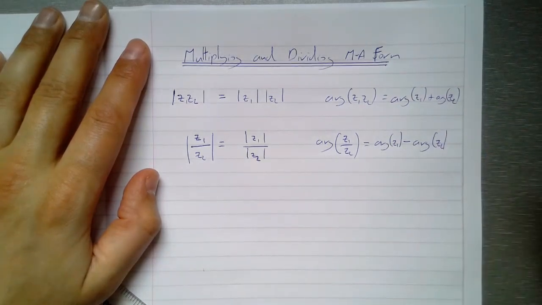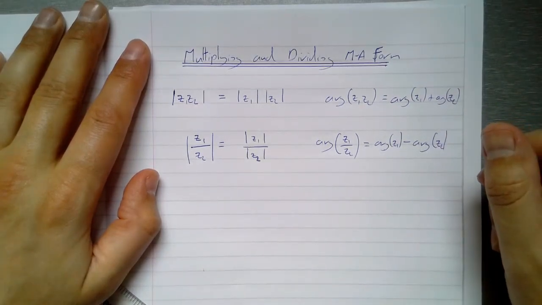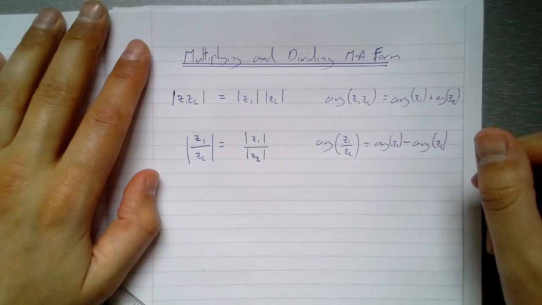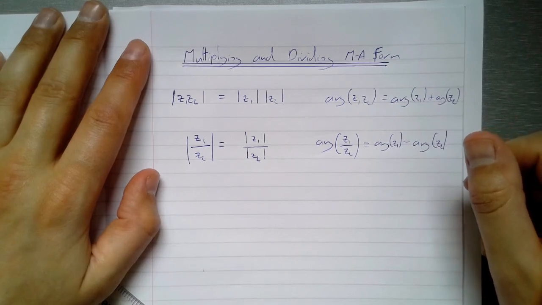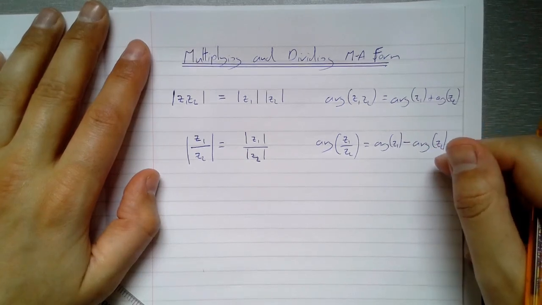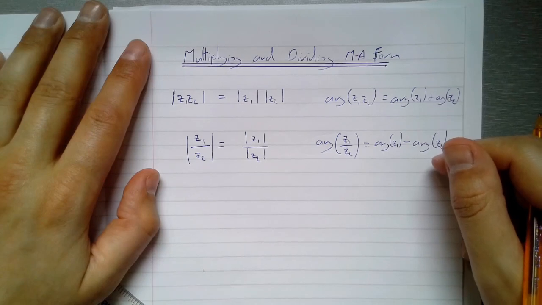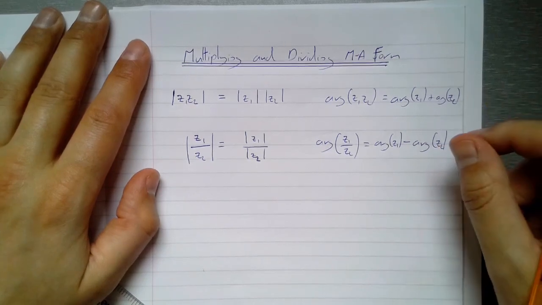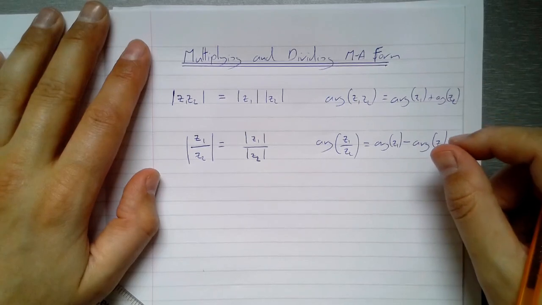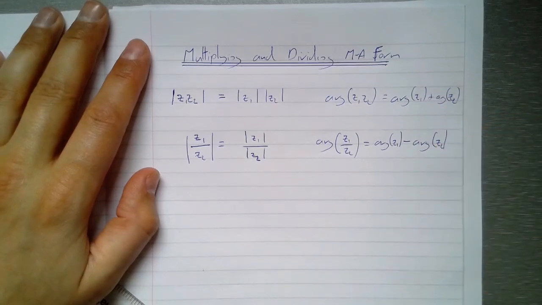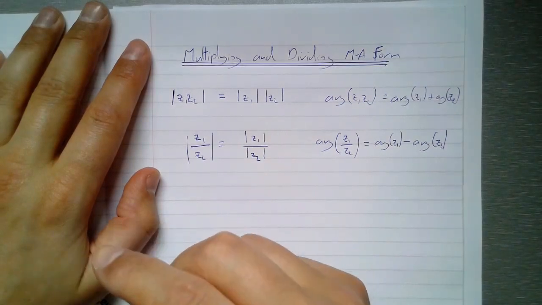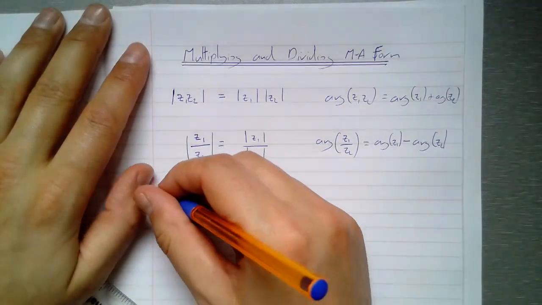You can show those relatively easily. Feel free to have a go at that. If it doesn't make sense, I think there might be an example of how to show it in the book, or just get back to me and I'll run through that with you. Those two things are both really useful, and you need to know those for your exam. You may also need to multiply some complex numbers together for your exam. So let's try an example of this.